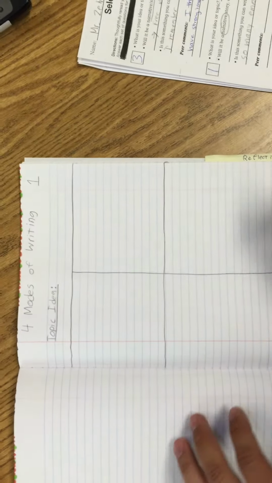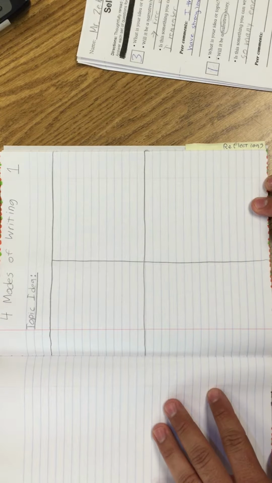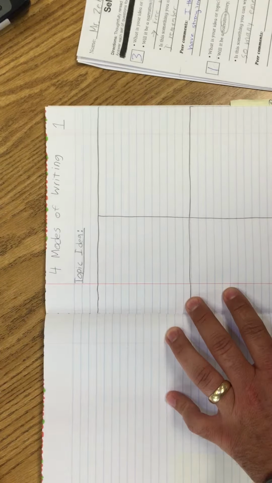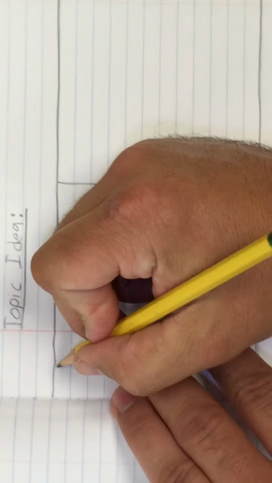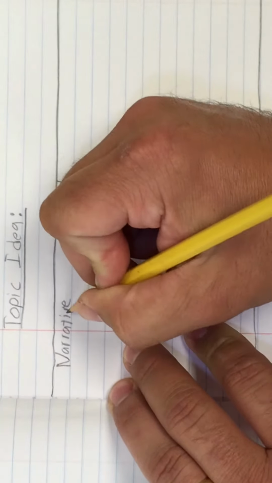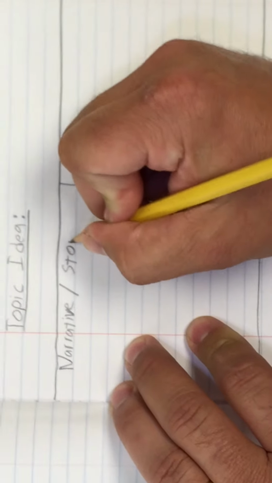Hopefully you're following along and yours looks exactly like this. Zoom out for you there a little bit. You can see the whole page. So your page looks just like this. In the upper left box at the top, you are going to write narrative. Narrative is just a fancy word for story. Narrative/story. So yours should look exactly like that.